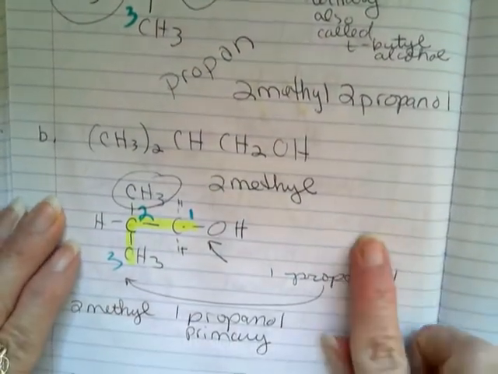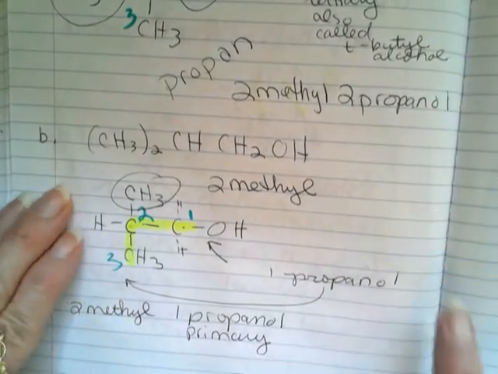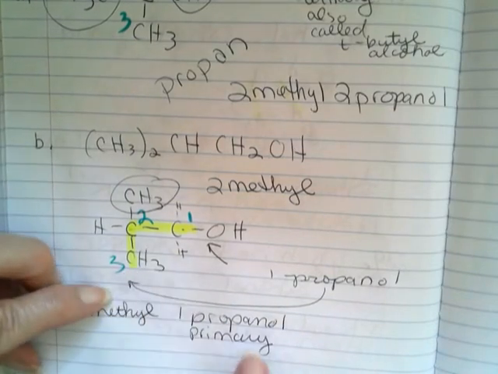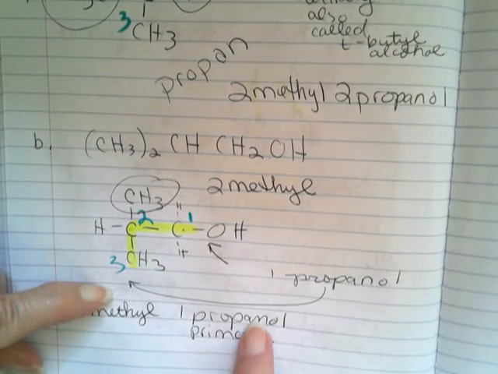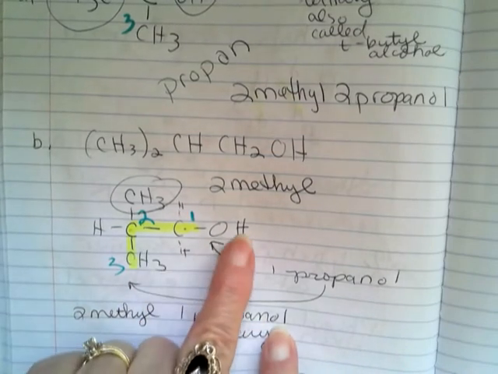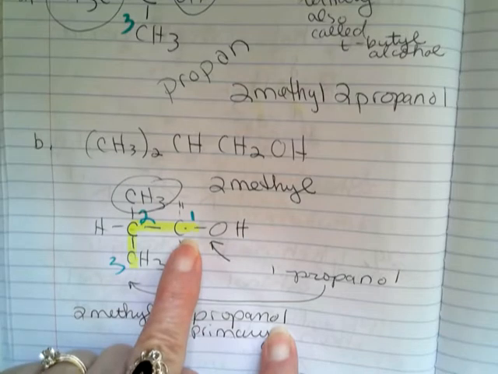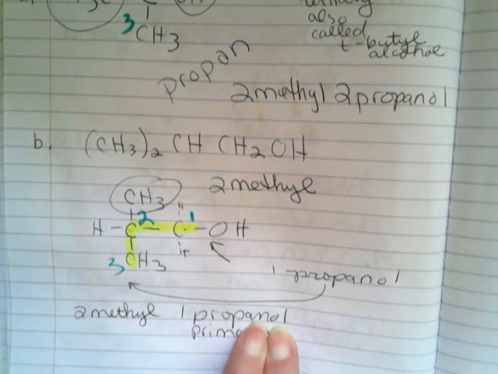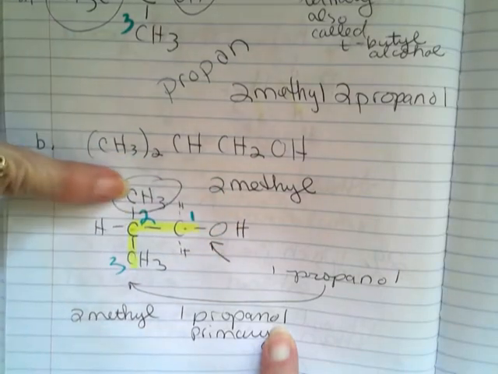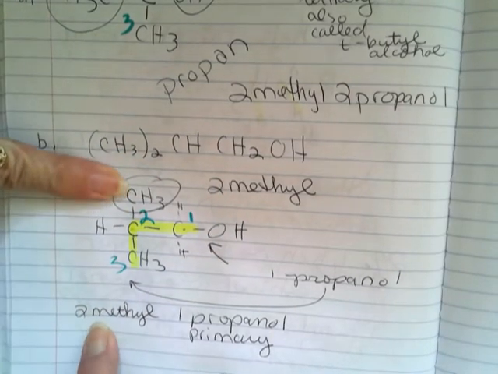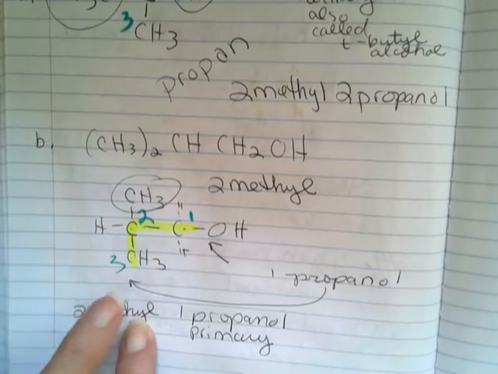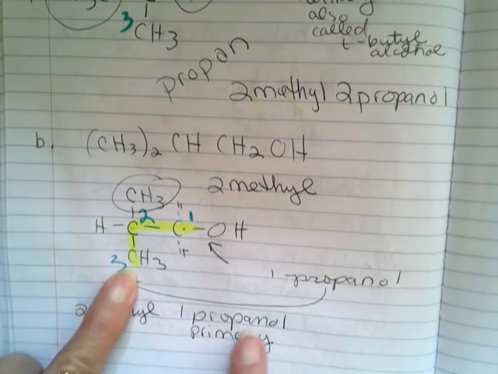Okay, this one right here, B, look for our longest chain, 1, 2, 3. So again, we get a propane, since there's all single bonds. Propanol, because we've got our functional group occurring at number 1, propanol. Okay, it's a primary alcohol. And then at carbon number 2, we also have a methyl coming off. Okay, so 2 methyl, 1 propanol.